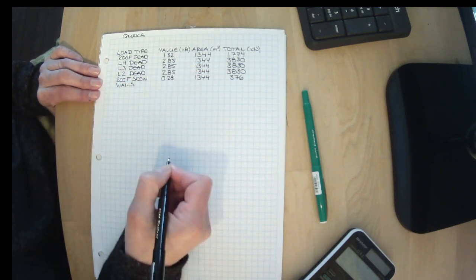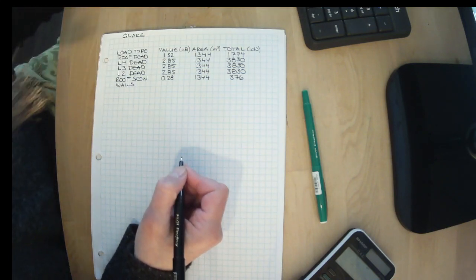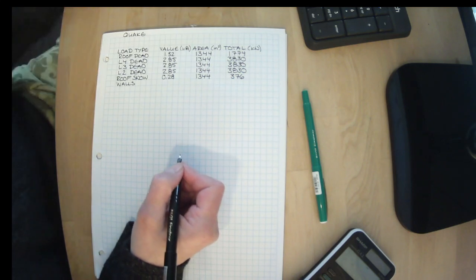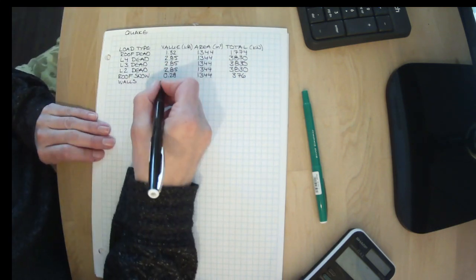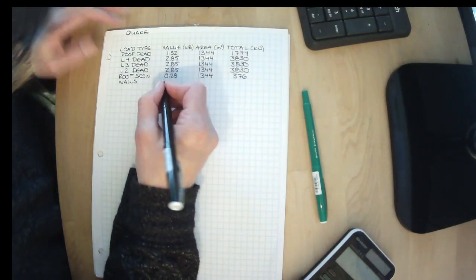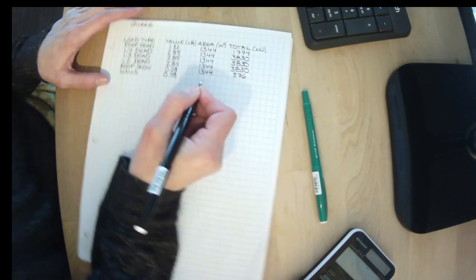We also have all the walls. The walls are heavy too, so we have to worry about that. So we calculated what our wall load was, and we know that our wall load is 0.58 kPa.